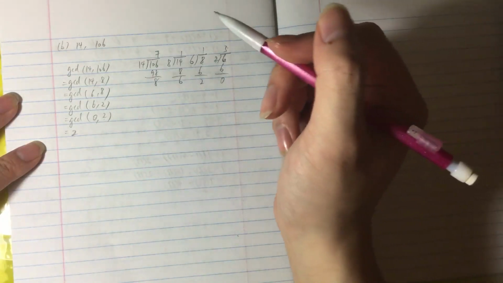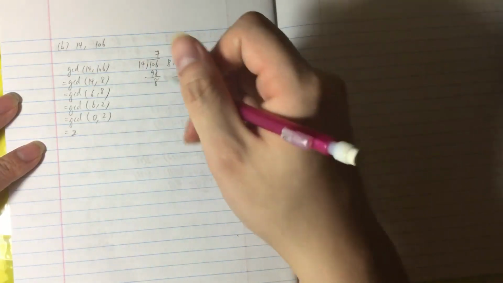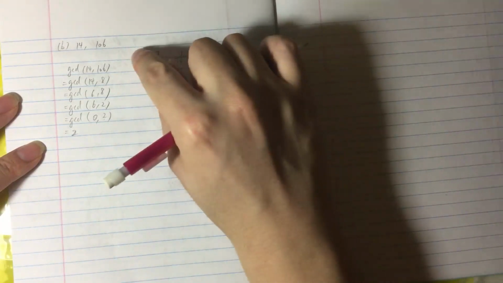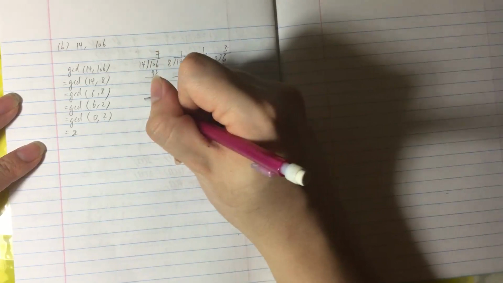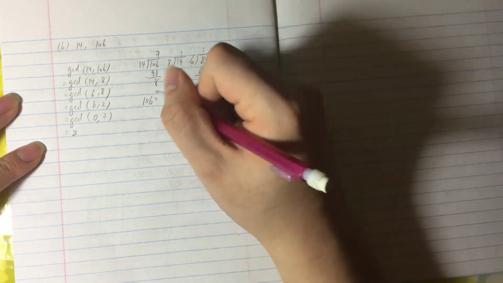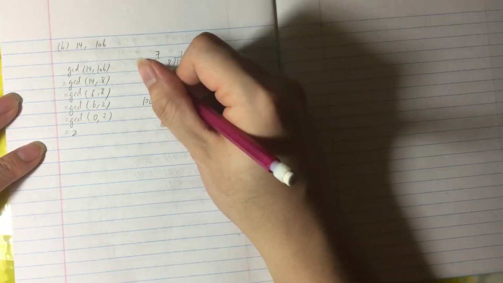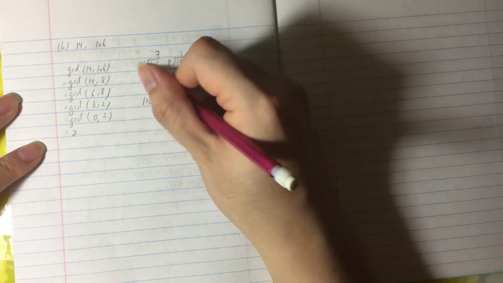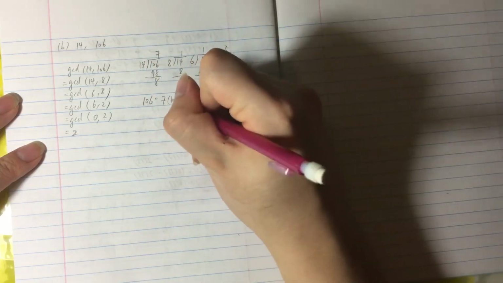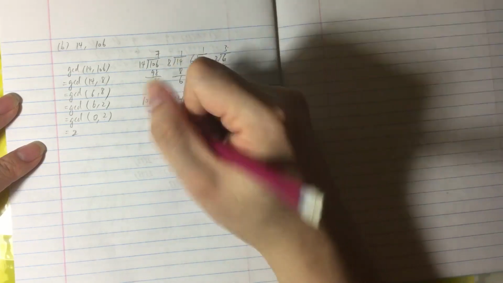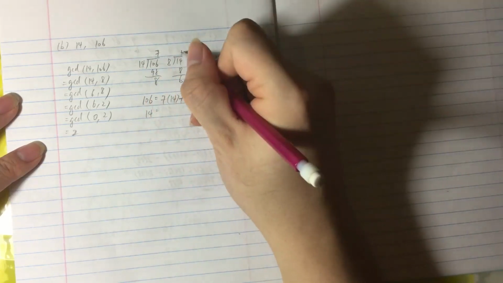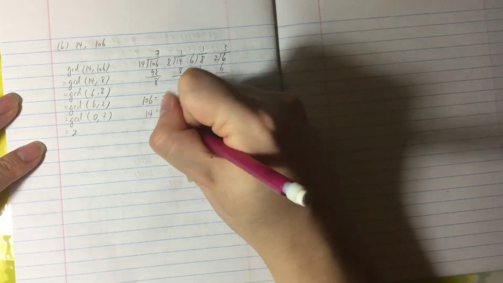Next, we rewrite each division as an equation. Do it in this order. 106 equals 7 times 14 plus 8. 14 equals 1 times 8 plus 6.